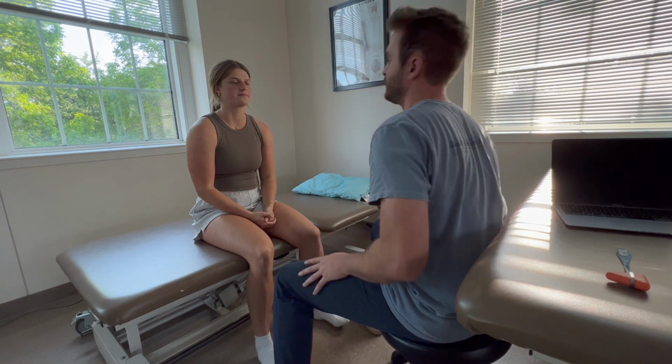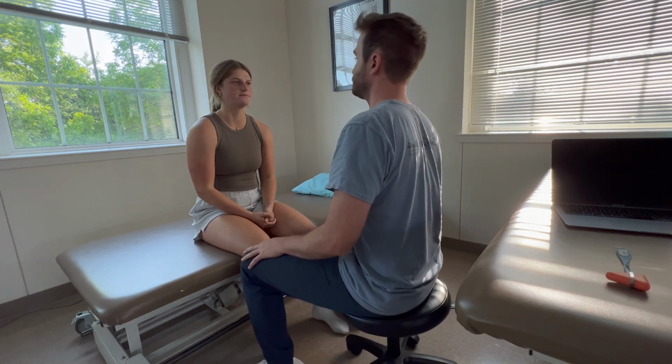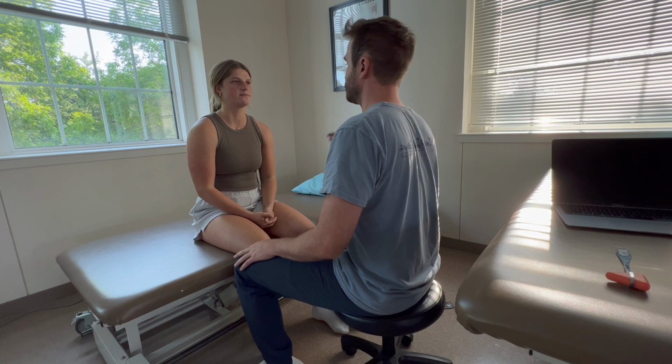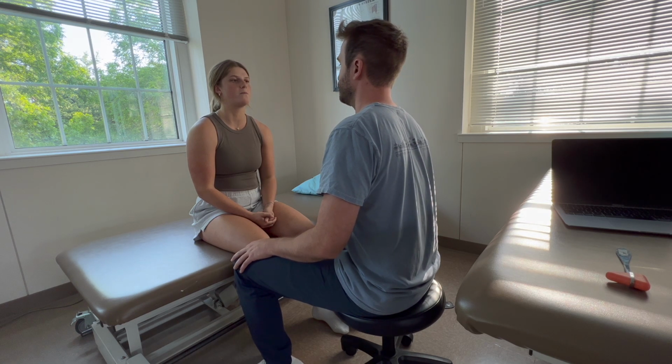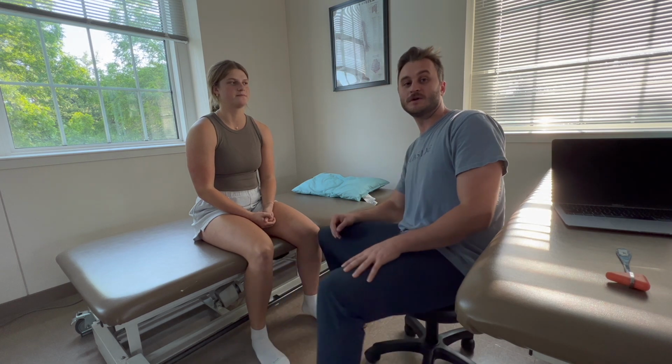All right, so now I'll be testing cranial nerve 12, hypoglossal. So all I'm gonna have you do for this one is just stick your tongue straight out like you're trying to catch snowflakes. Perfect. Good. Abnormal finding here is if the tongue was to deviate to either side abnormally.